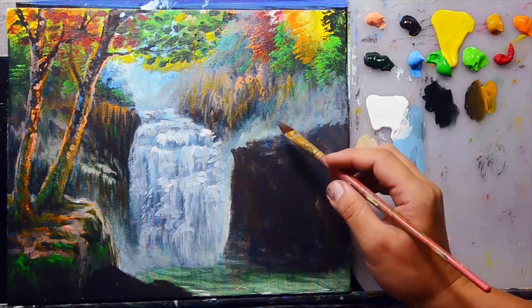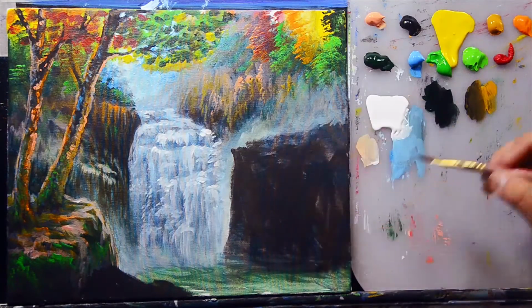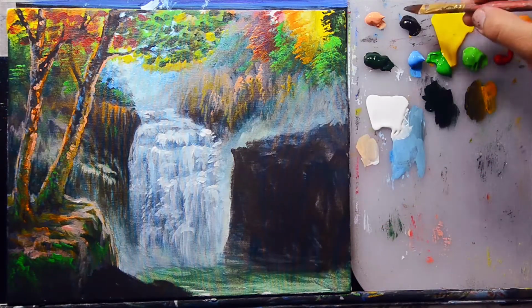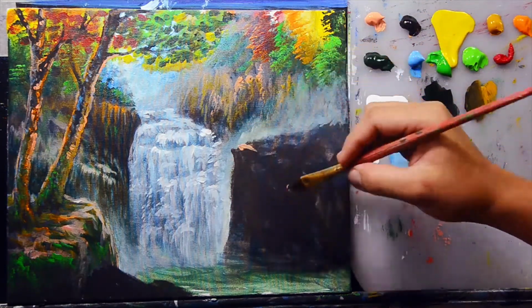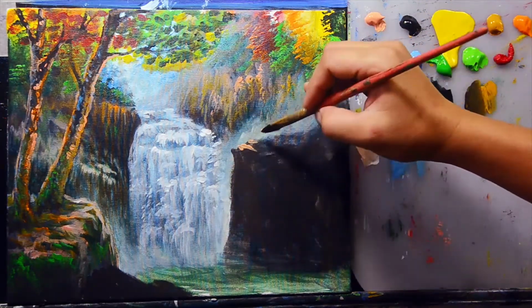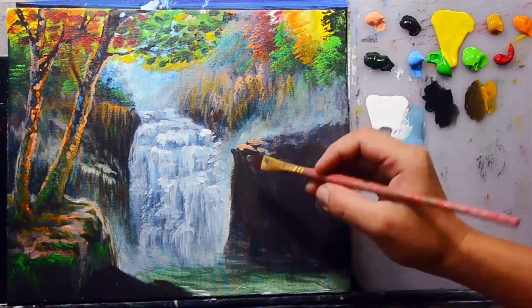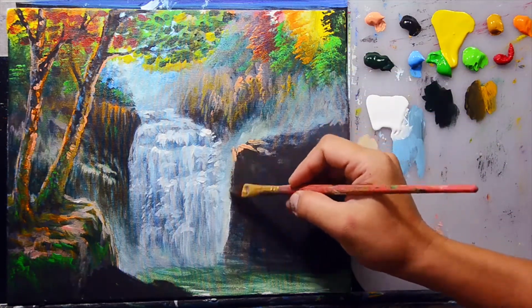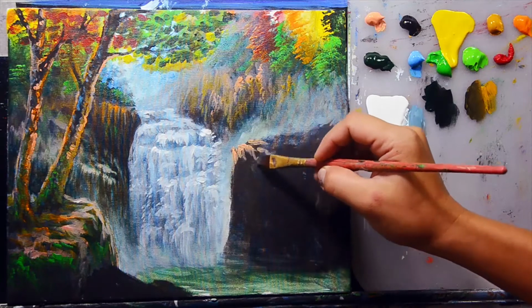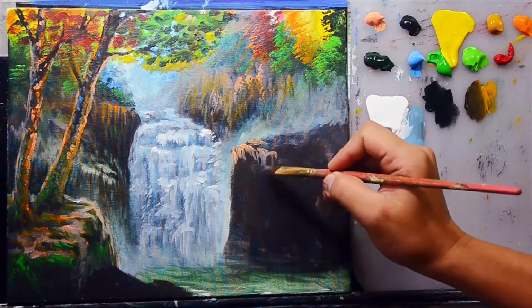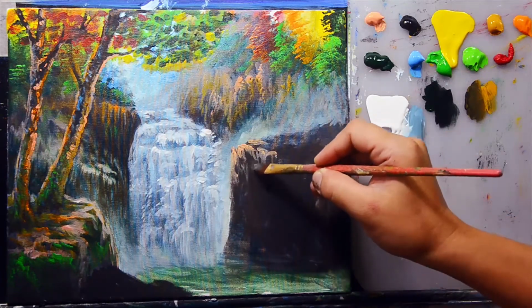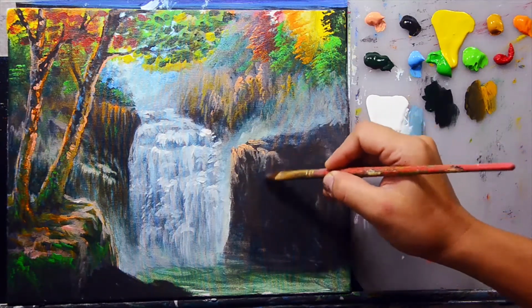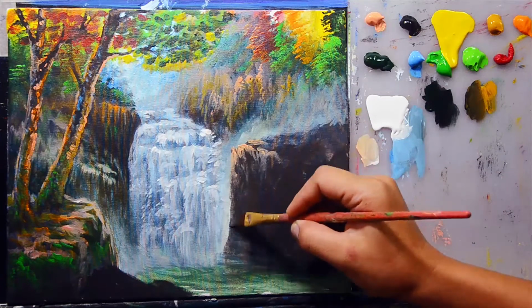Next thing to do is I'm going to create also the subject to this area. For that I'm going to paint directly the Naples Yellow here, my cliff to this area here. That one there.